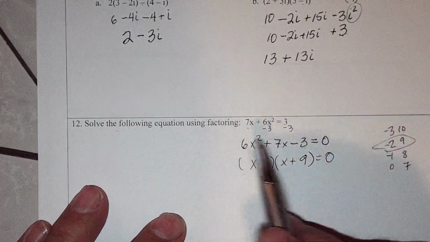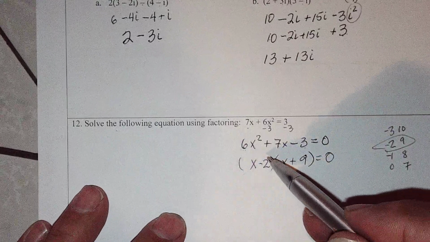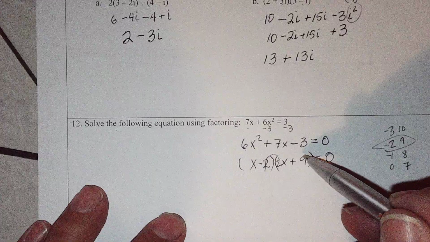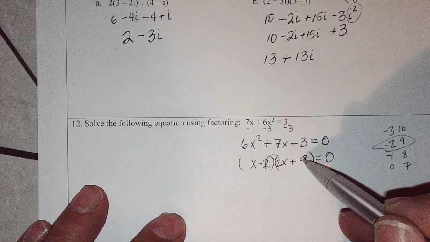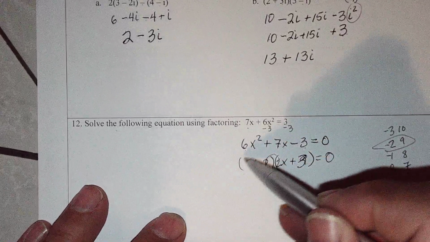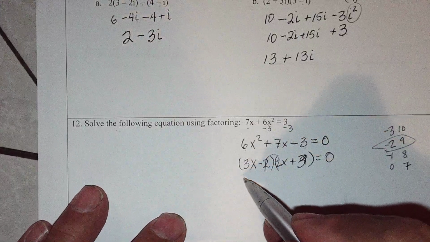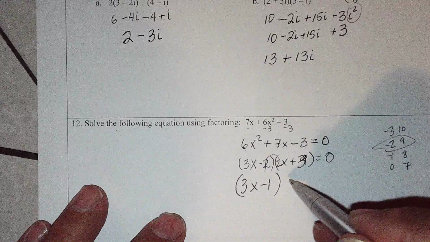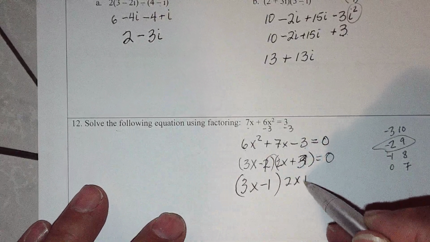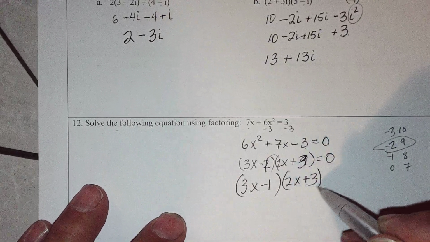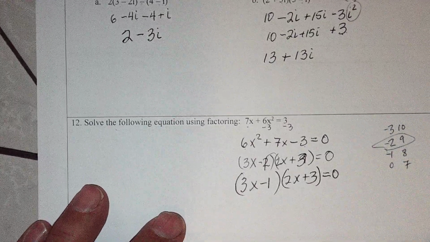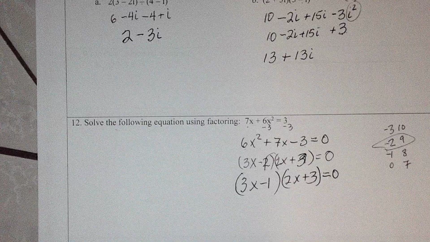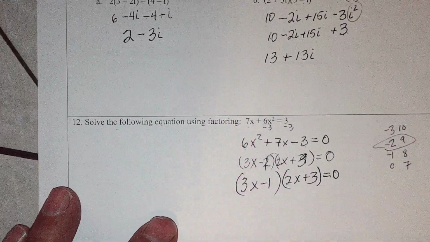But I need to have 6x squared, so I'm going to move the 2 to there and make that 1, and move 3 out of here, divide this by 3, and I get 3, and put a 3 there. So I get 3x minus 1 and 2x plus 3, or if you learned a different way of factoring, that's fine. I'm just helping the people that have struggled and want to use the strips.